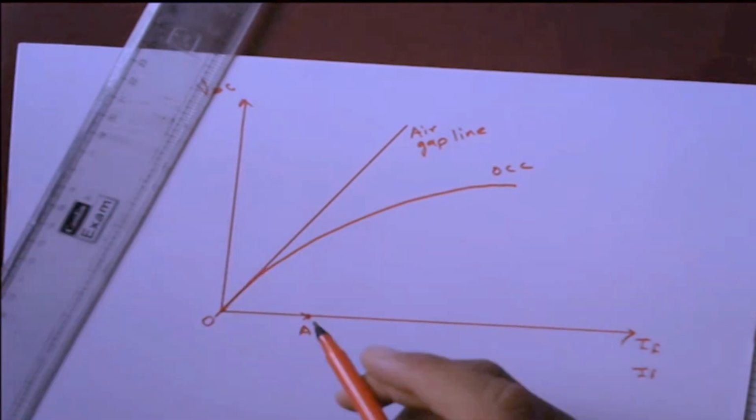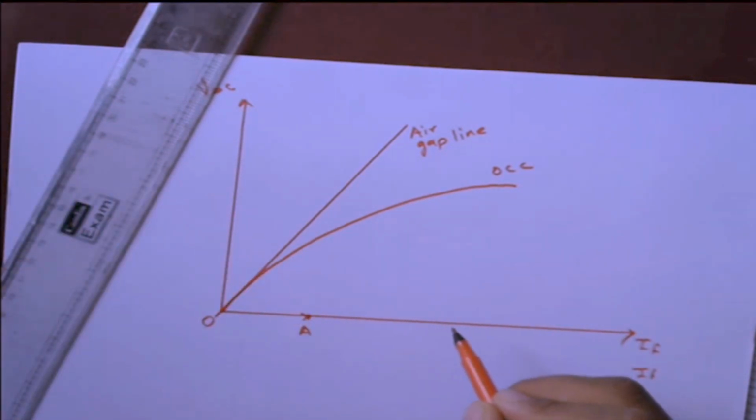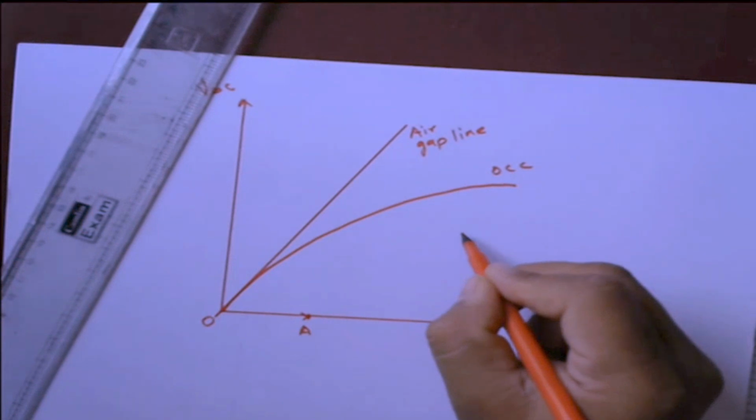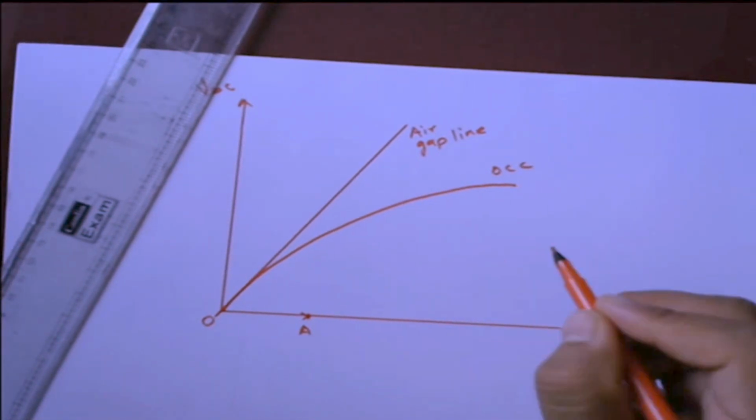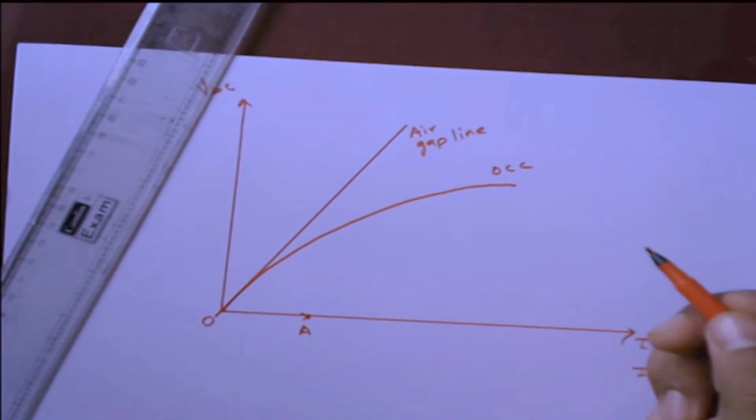Once this point A is marked, we have to mark point P, which shows the rated terminal voltage at full load, zero power factor lagging.